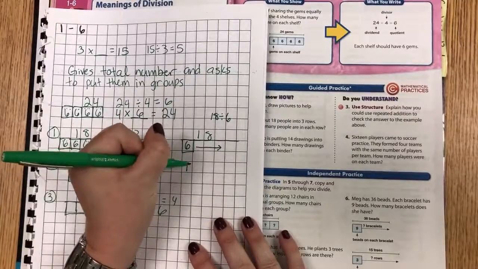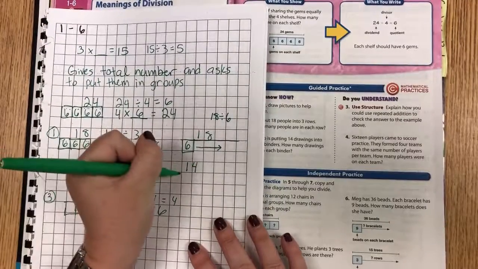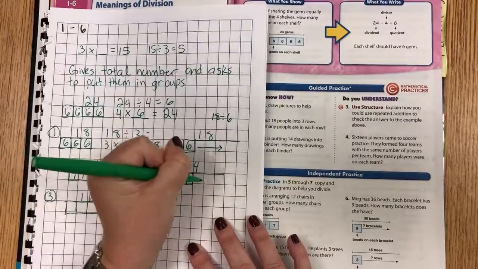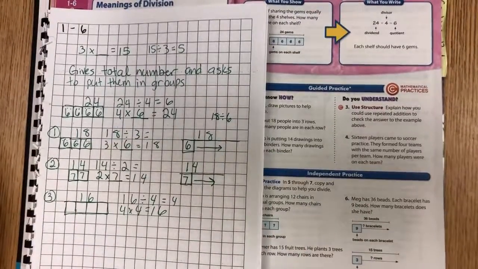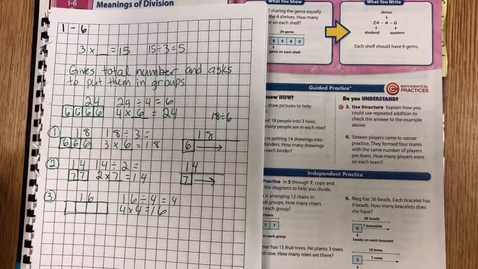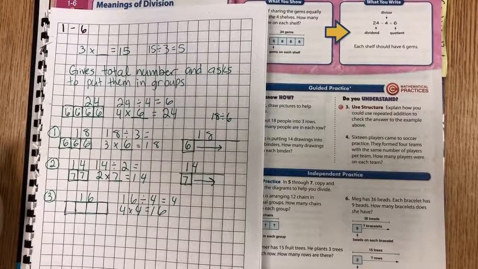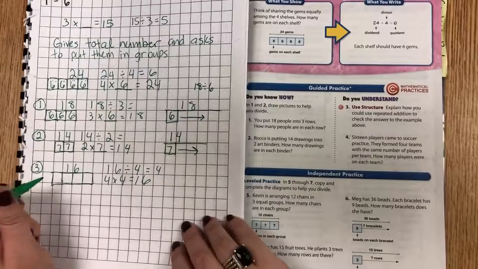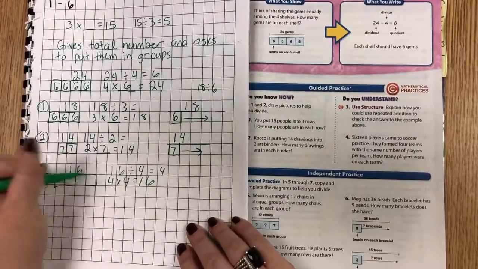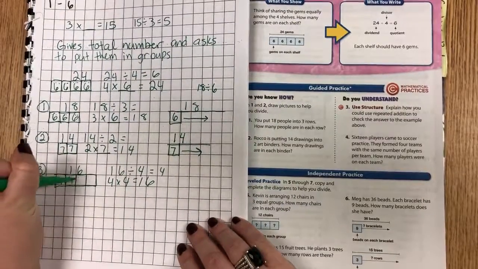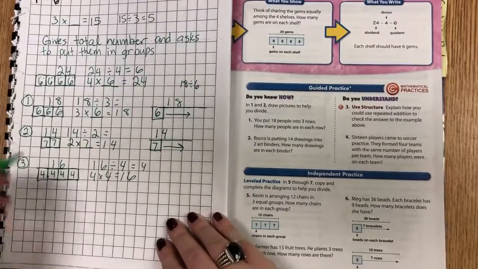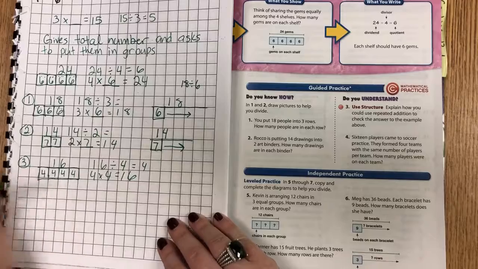I would still have my 14 on top, but then I would only have a 7 in one box and then an arrow, asking me to say how many boxes are there with a 7 in it. So if I look at number 3, I know that 16 placed into 4 groups is 4 in each group. Now in this case, it's going to still look the same.